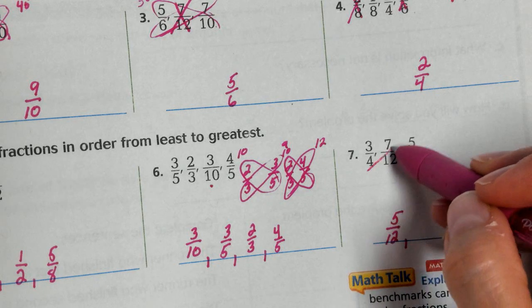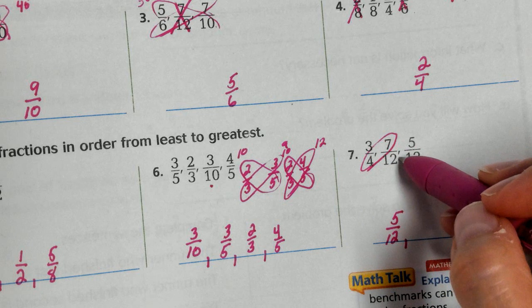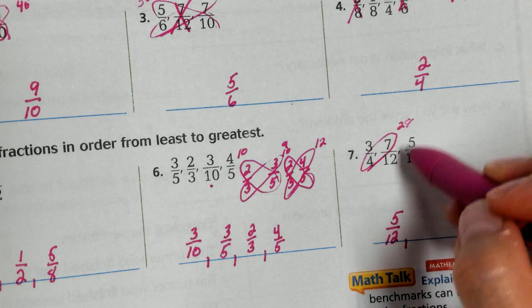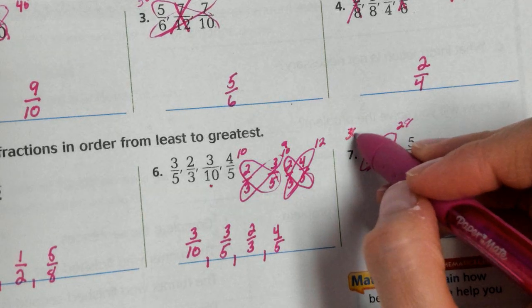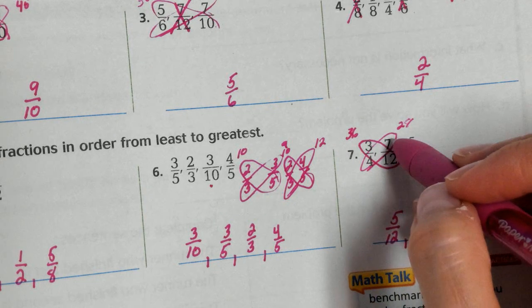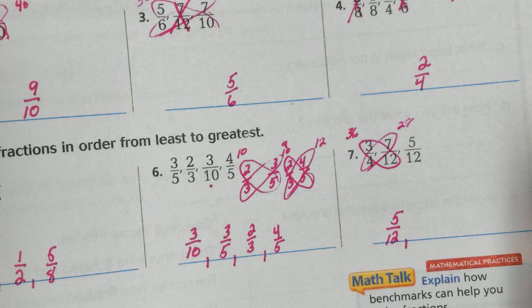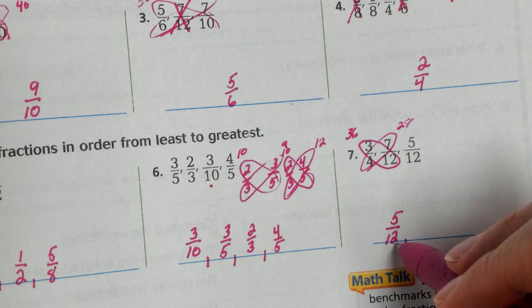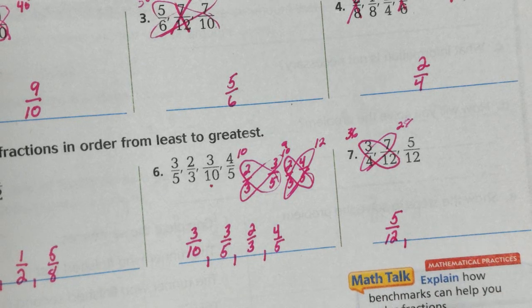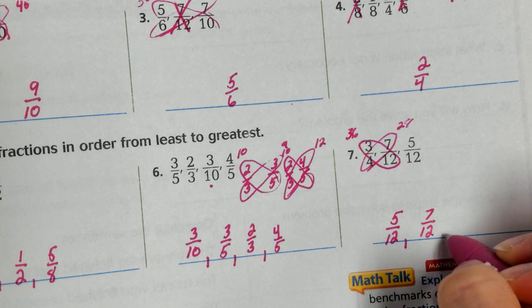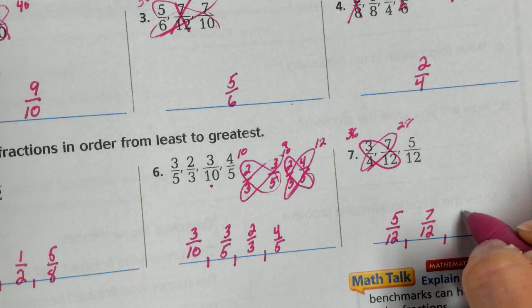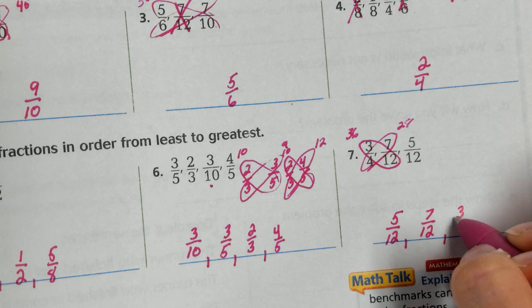Let's compare them and see which one is next. I find out that 3/4 is greater than 7/12. So which fraction goes next if I'm putting them in order from least to greatest? 7/12, and then 3/4.